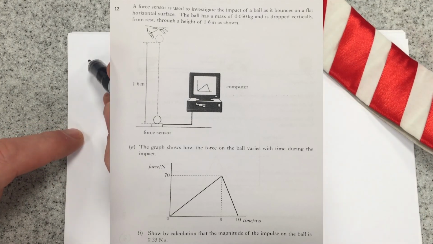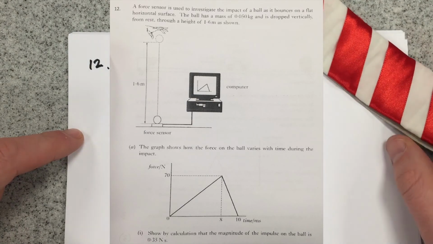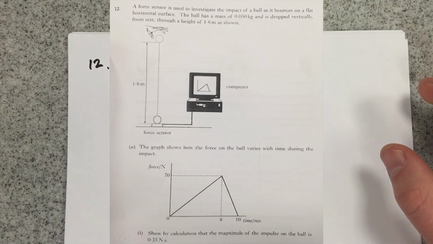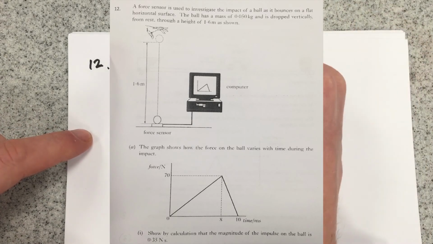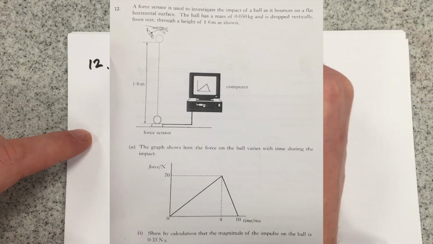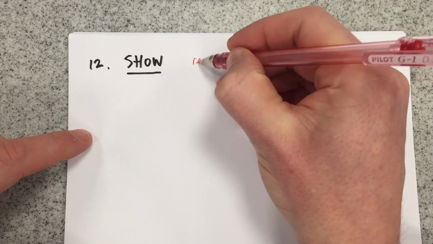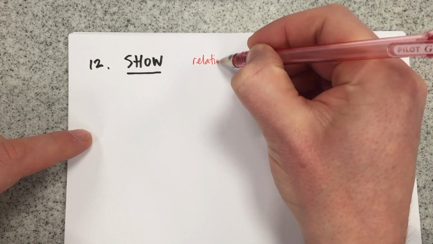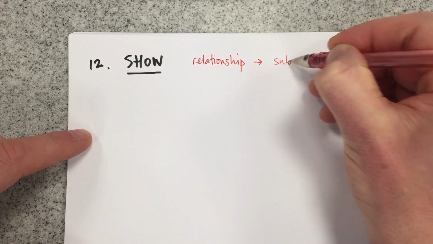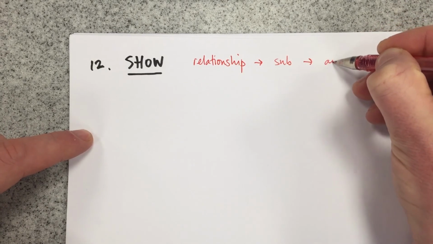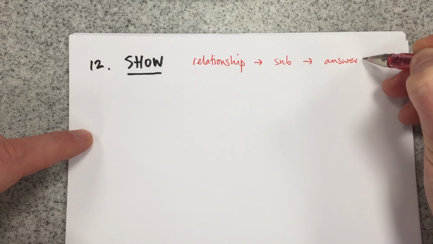The first part of the question asks you to show by calculation that the magnitude of the impulse on the ball is 0.35 newton seconds. Show questions are really important. Look for that word. You have to start with an equation from the relationship sheet. Then you have to show a substitution that's correct. And then you have to get the answer that they're looking for with units.